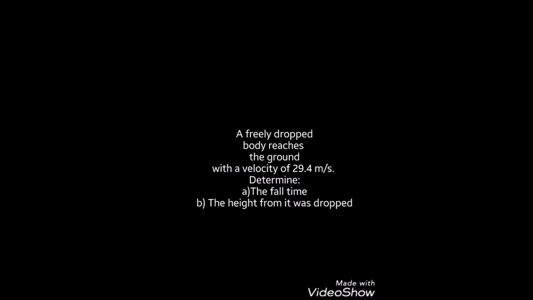Hello, my name is Cesar Hernandez, and now I'm going to explain a free fall problem. The problem is, a freely dropped body reaches the ground with a velocity of 29.4 meters per second. Determine A. the fall time, B. the height from which it was dropped.